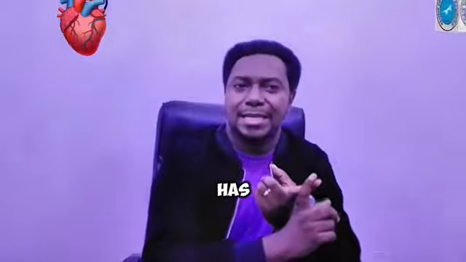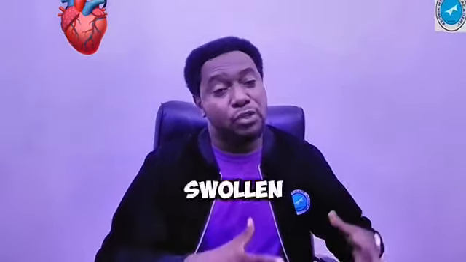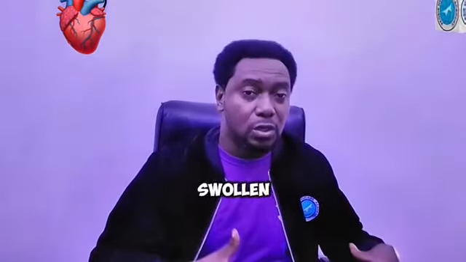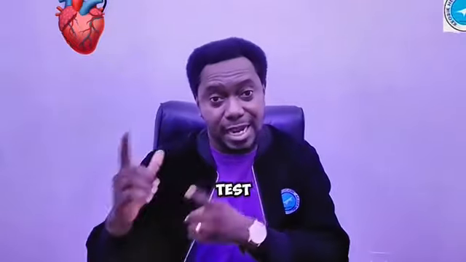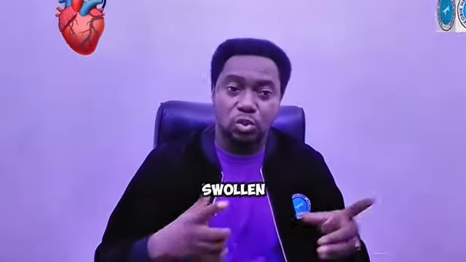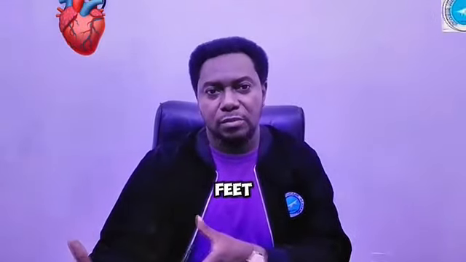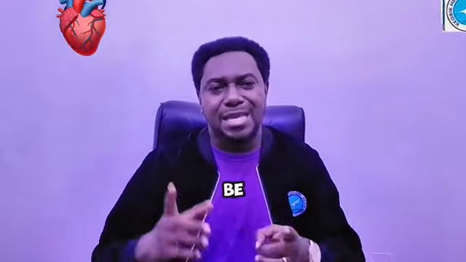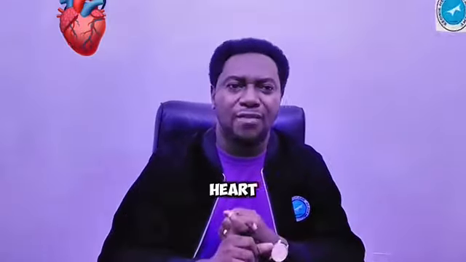Someone who has heart disease could experience the symptom of a swollen leg. Someone who has a problem of the kidney may also experience a swollen leg or ankle. But when you run a test with your NLS device, or you run a test in the lab, you are able to know which of these conditions is responsible for the swollen leg or swollen feet. Okay, swollen leg, swollen feet, swollen ankle can be a sign or a symptom of heart disease.